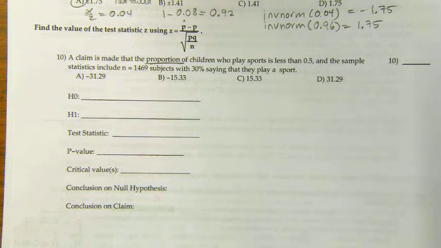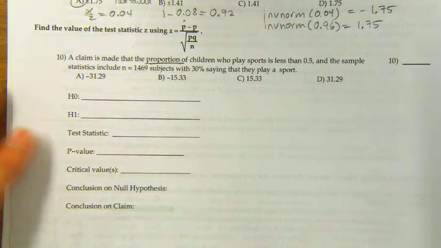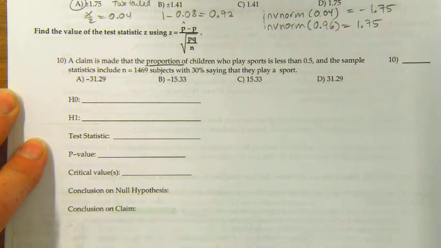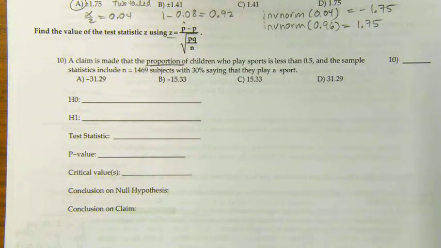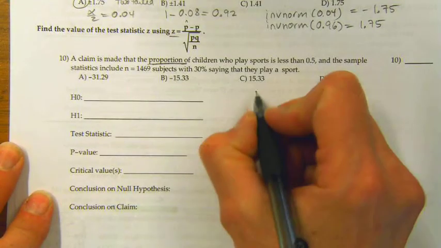Sometimes it's not quite as clear where it gives you the proportion. Maybe it says I want to see if the majority or something like that. Those are the key words that we look for, and we understand that percentage and proportion are pretty much used interchangeably here. So we're doing a test for a proportion. Our calculator command is going to be the one proportion z-test.